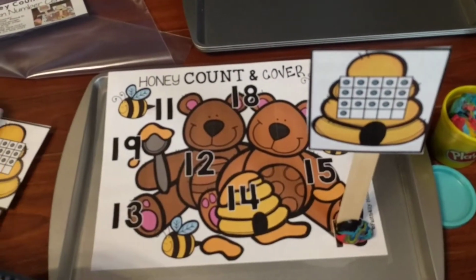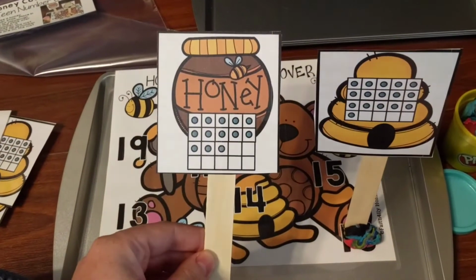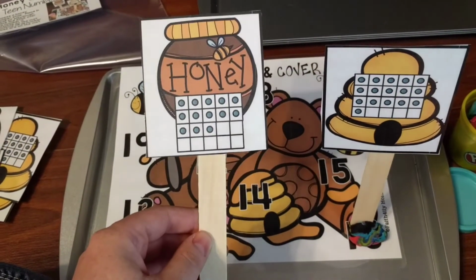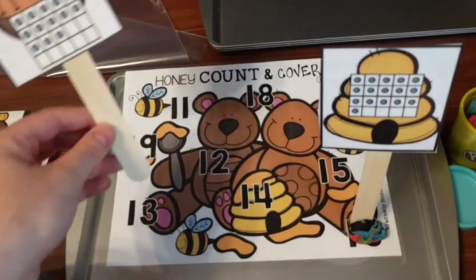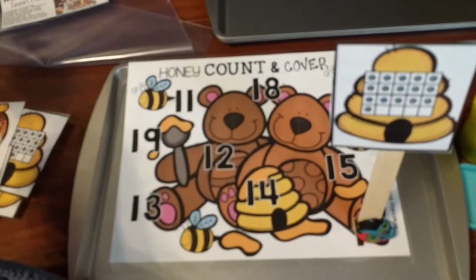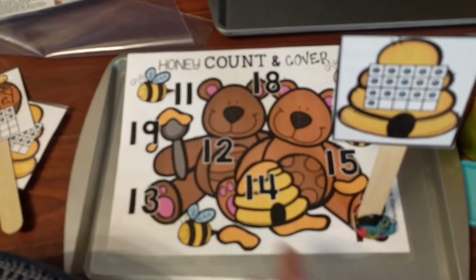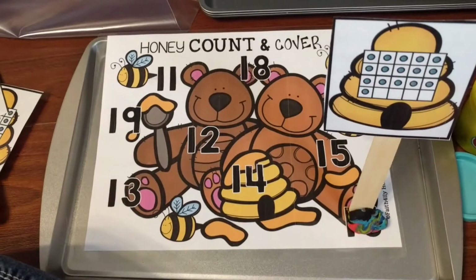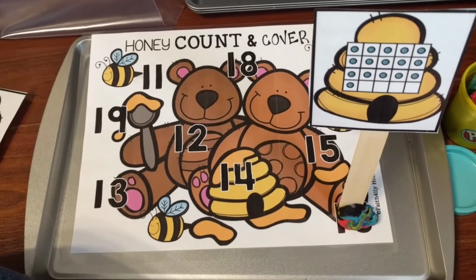And he'll just keep on going. So he'll take another stick. He'll count the number on there, and then he'll get a ball of Play-Doh and stick it on whatever number it matches until he has all of the numbers covered up with his sticks.